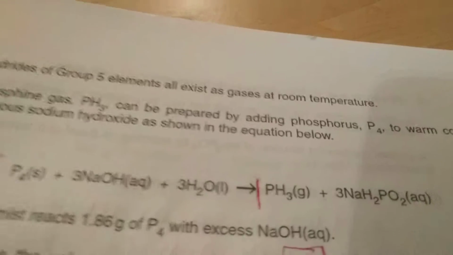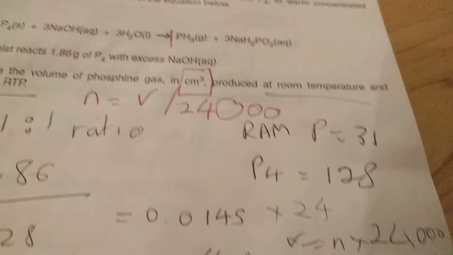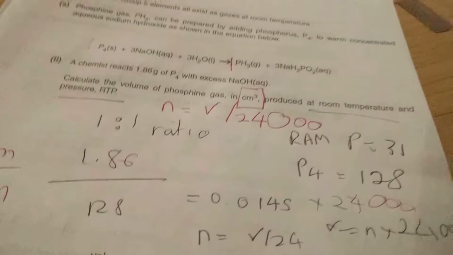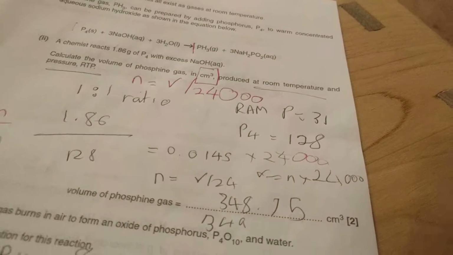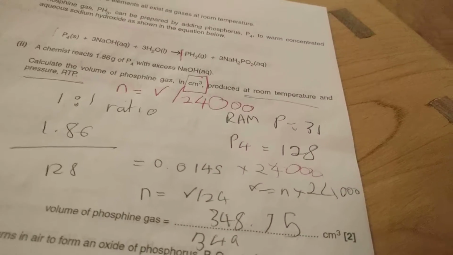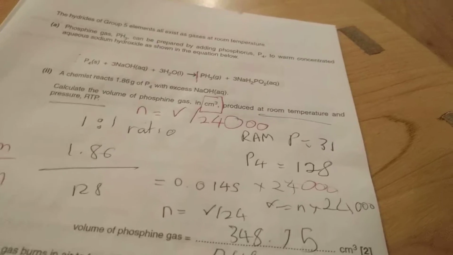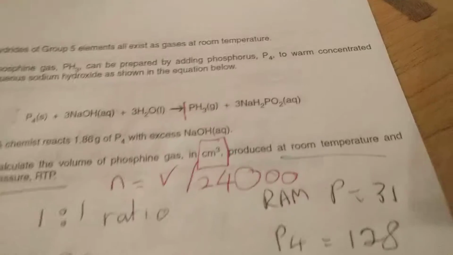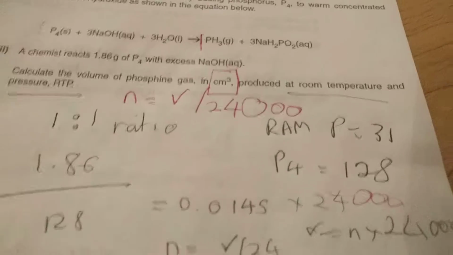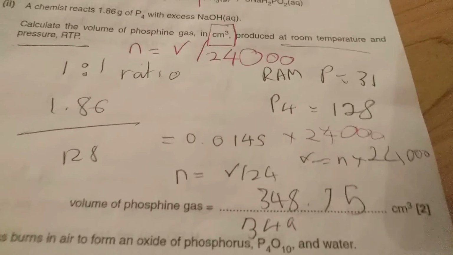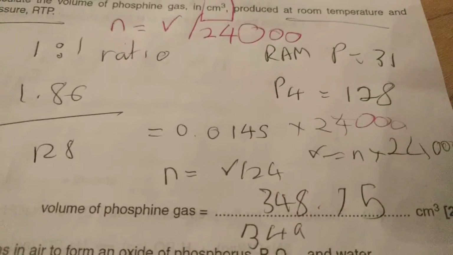I know the ratio of my phosphorus P4 to phosphine PH3 is 1:1 because of the stoichiometric coefficients in the equation. Therefore, I can just rearrange my n equals V over 24,000 equation to get V equals n times 24,000, which gives me an answer of 348.75 centimetres cubed. Now, it's not specifically asked in this question, but it's normal to give answers to three significant figures, so I've rounded that to 349 centimetres cubed.